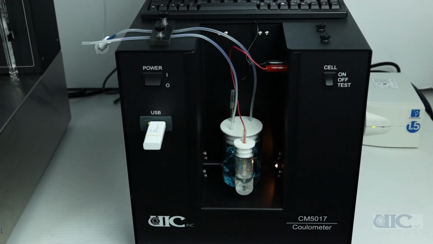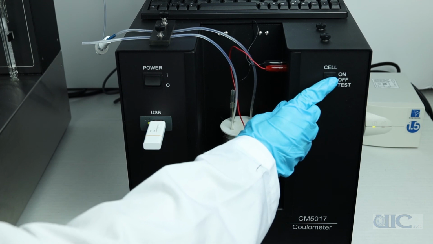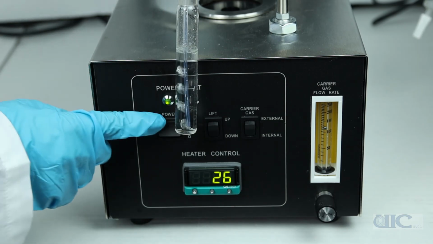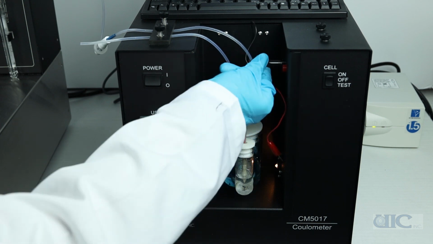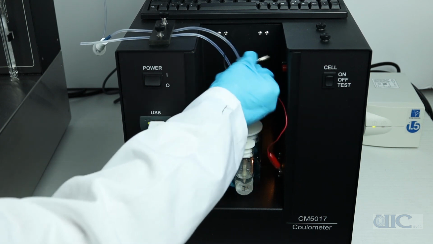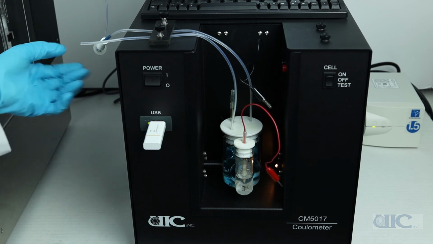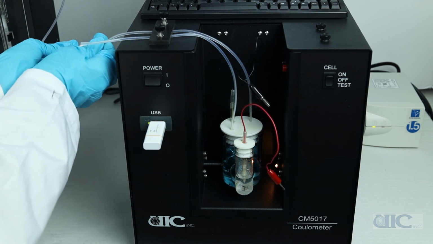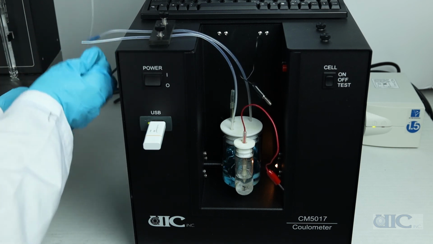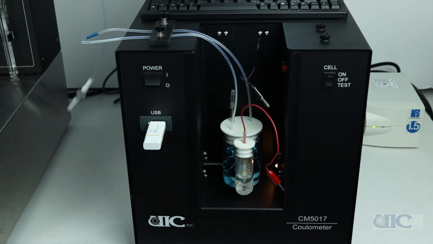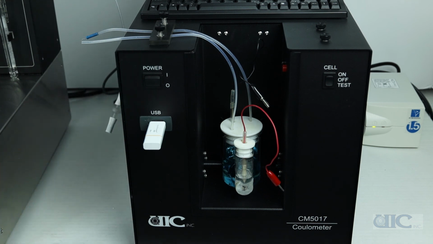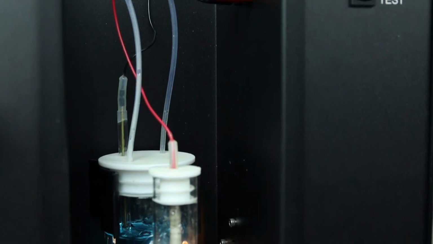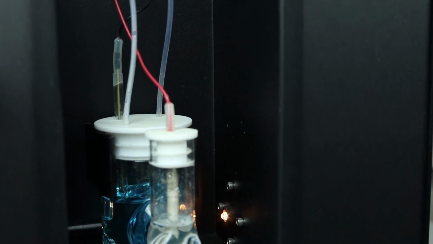When you are finished with measurements or finished for the day, switch off the cell current, switch off the acidification unit, disconnect the acidification unit from the cell and coulometer, and then switch off the coulometer. Remove the cell and dump the solutions. Finally, clean the cell so it is ready for the next time you do measurements.